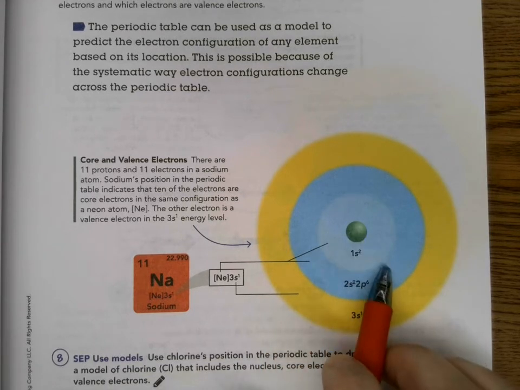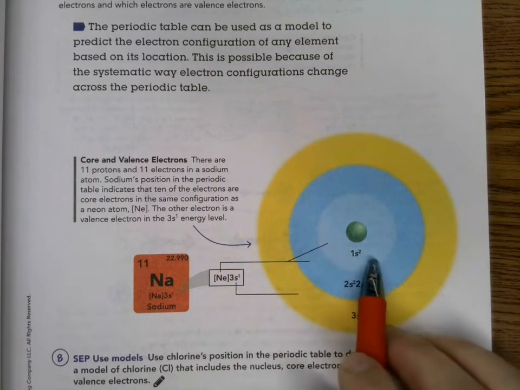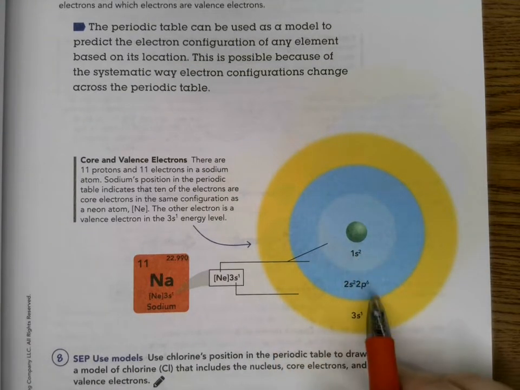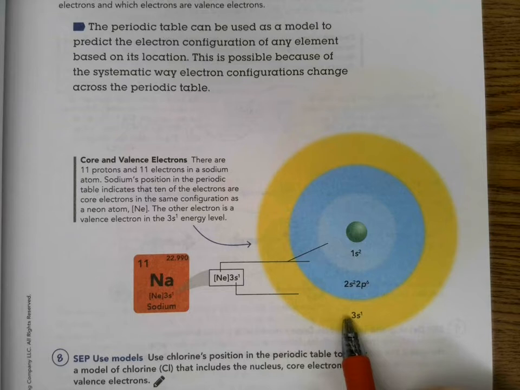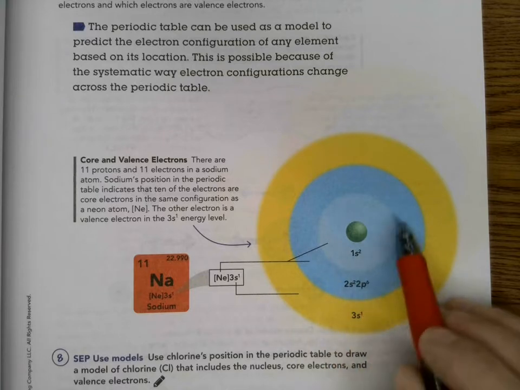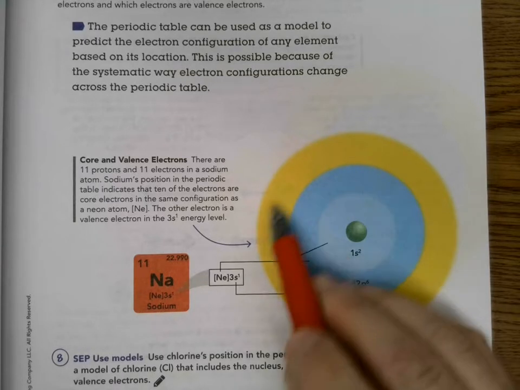These are called core electrons. If they're inside in this blue area, they're called core electrons. If they're on the outside, we call them valence electrons. And this one only has 1 valence electron, in the 3s orbital. Okay, so let's imagine core electrons and valence electrons.